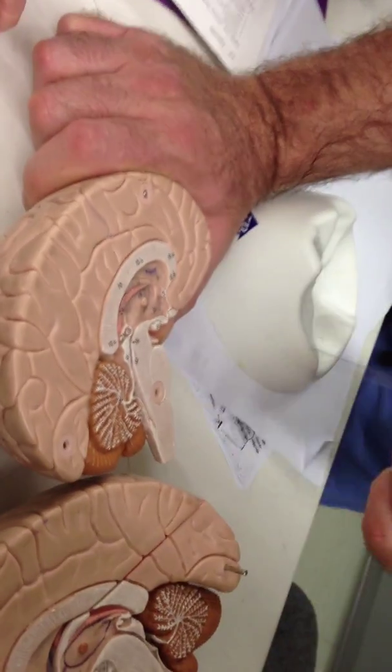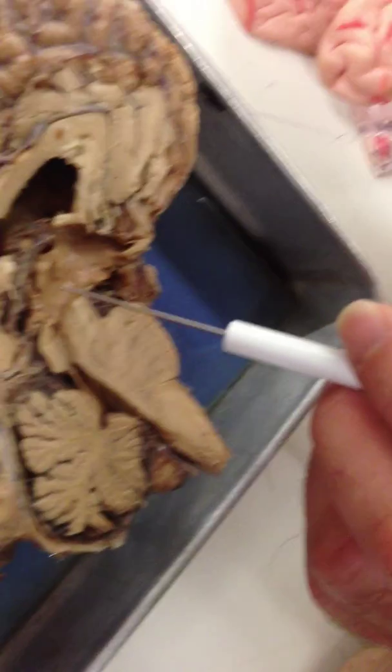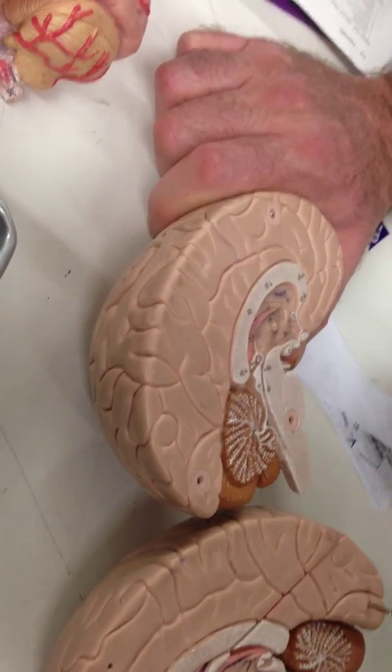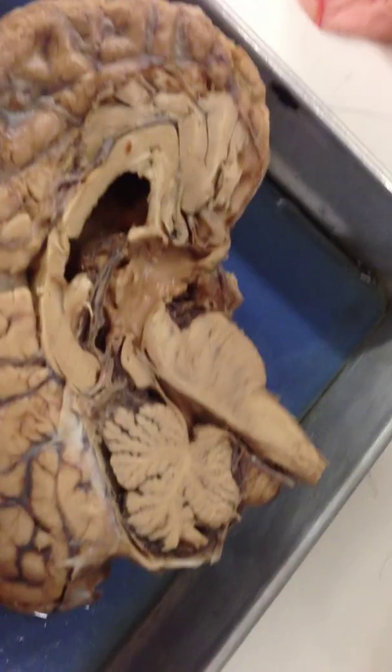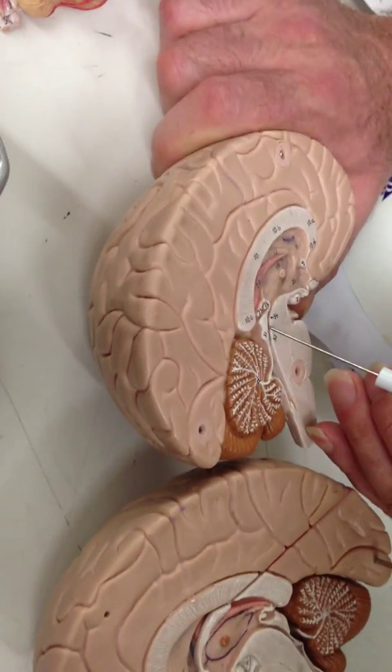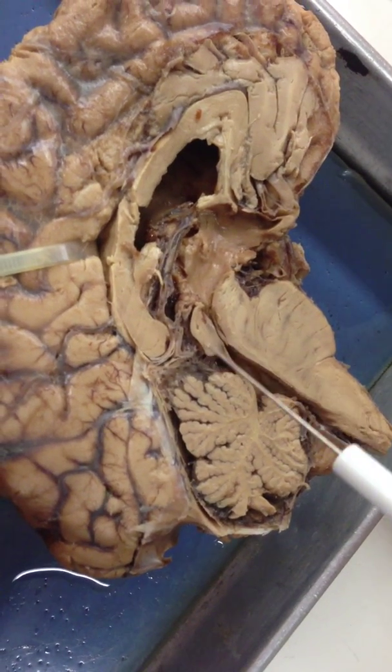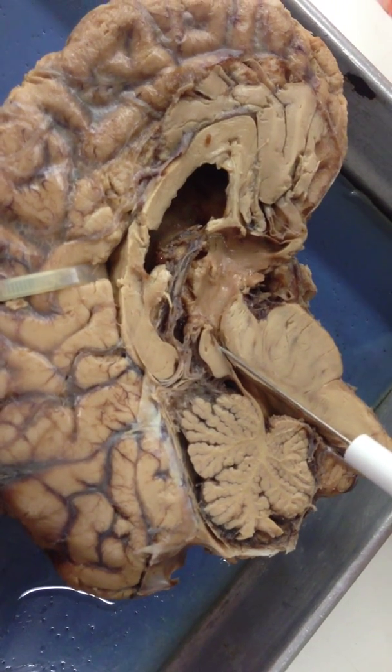Okay, maybe we should turn this one over. So this is the third ventricle, right here. Okay. Cerebral aqueduct. Okay, the cerebral aqueduct is this right here. So that is this right here. When you pin it, you want to pin it right by the inferior and superior colliculi. So you want to pin it right here.